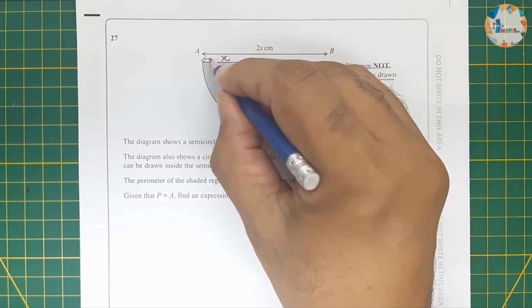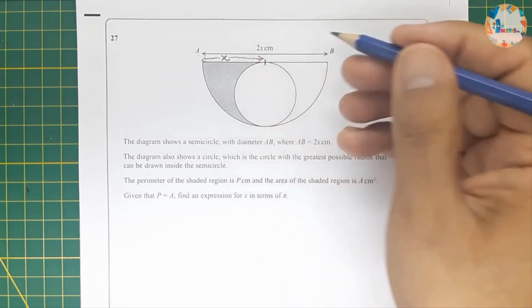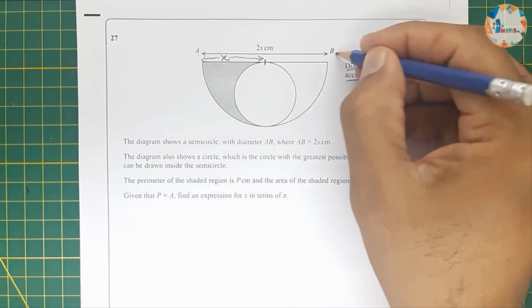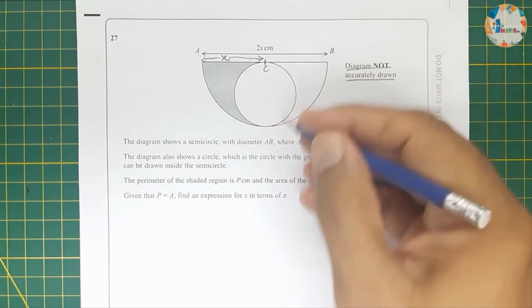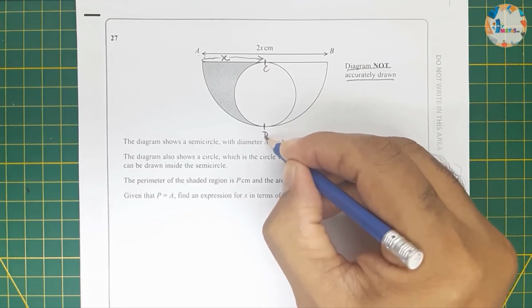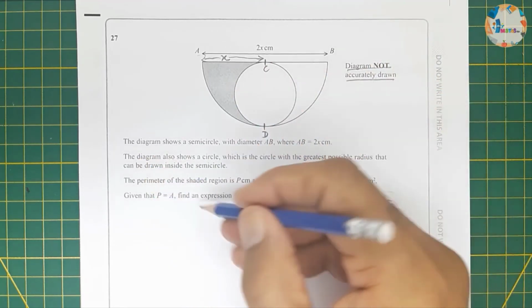From this point to this point, r will be x. Now this point we can take as A, B, and we can take this point as C, and this point we can take as D. So this is just for your explanation. It's not compulsory to mark this.